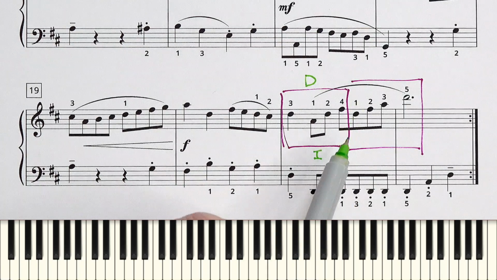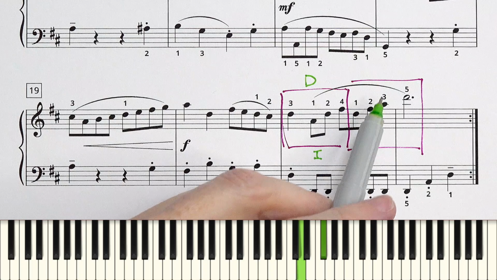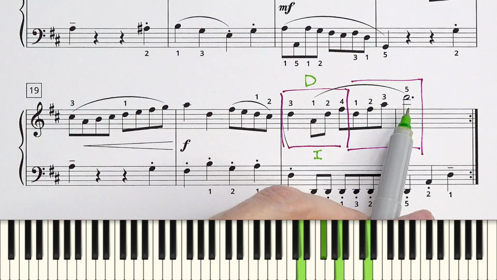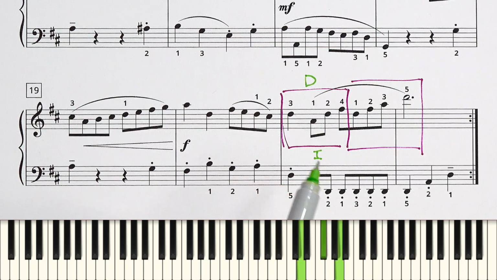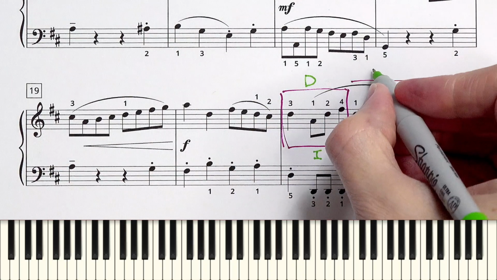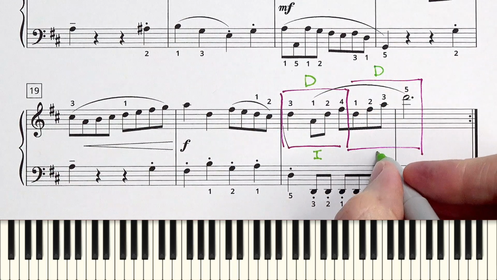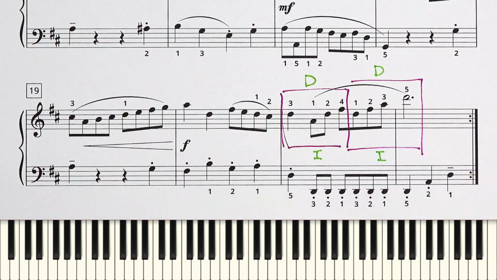And then what do we have here? A D, F sharp, A, D. This also is a D major chord. So I'll write a D, Roman numeral 1. That's the tonic chord. That's the fancy music theory name for a 1 chord. So what is CPE Bach doing here? He's just arpeggiating, playing an arpeggio through a D major chord.